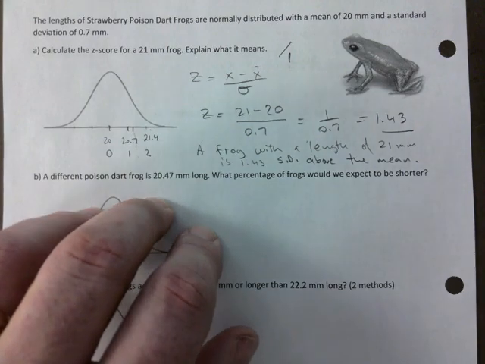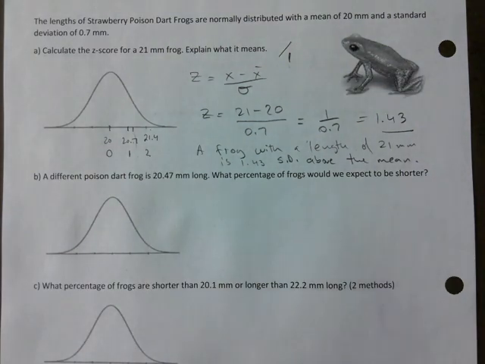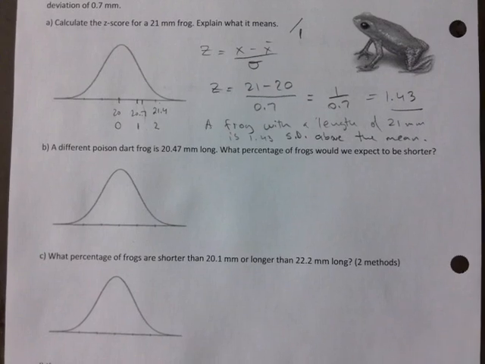So the z-score is just a number, but what does it tell us? It is the number of standard deviations above or below the mean you would be located on the curve.